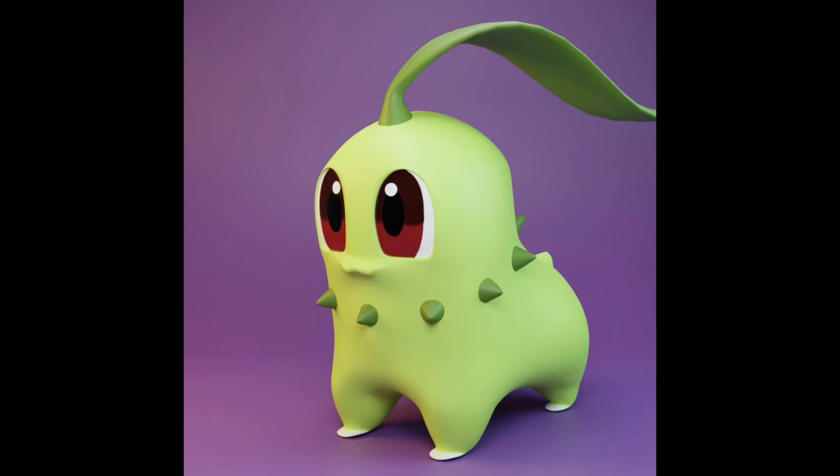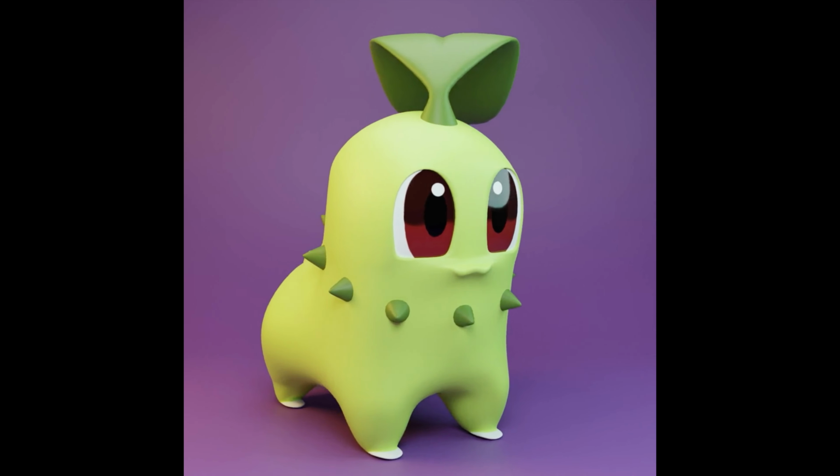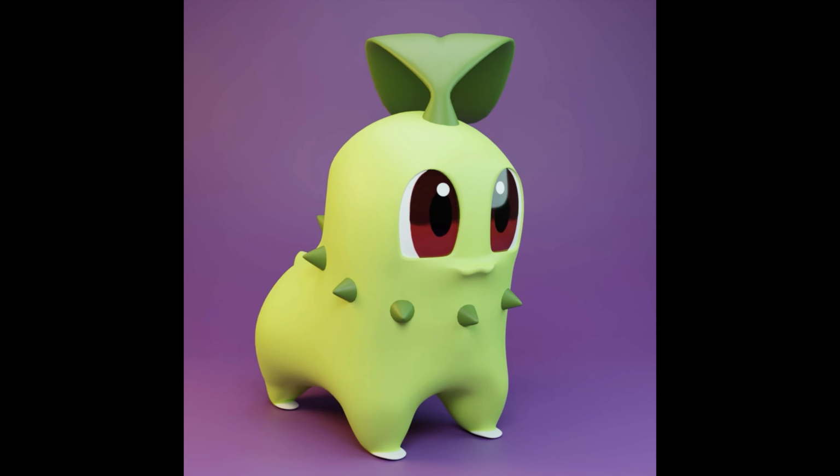Hey everyone, in today's tutorial, watch me turn a 2D Chikorita into a 3D model with Blender. Let's jump right in.